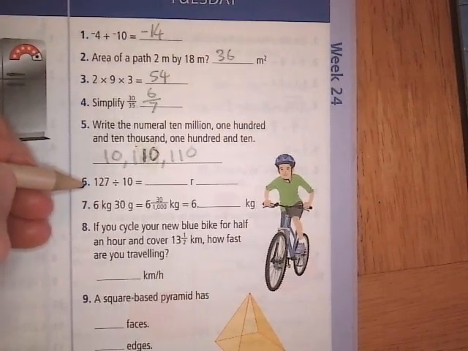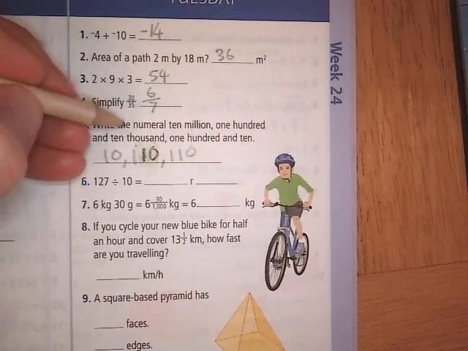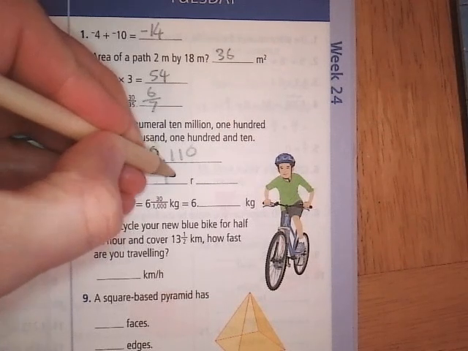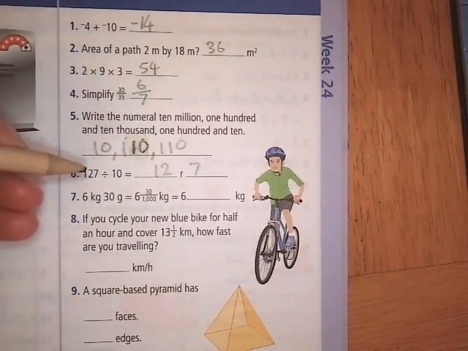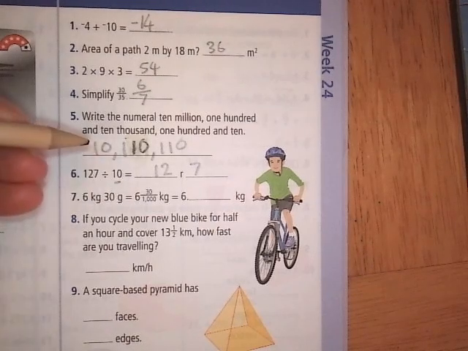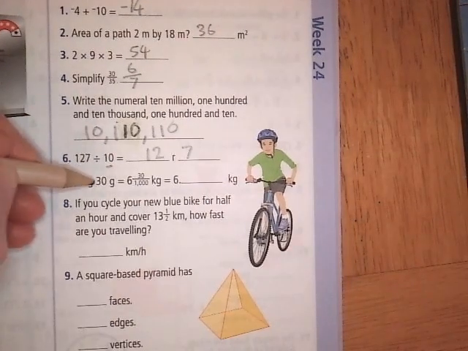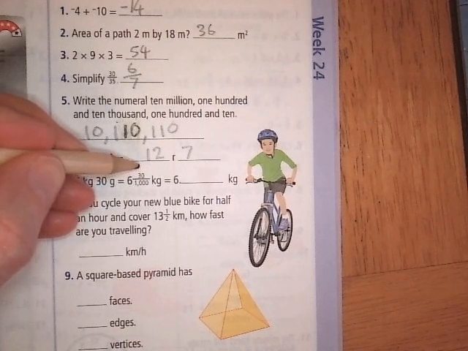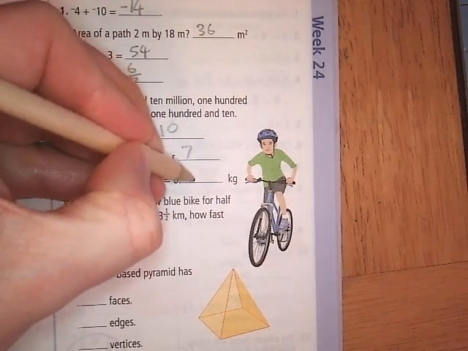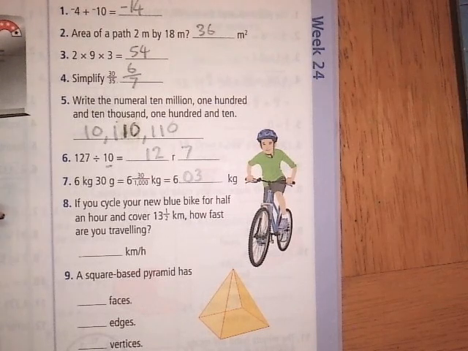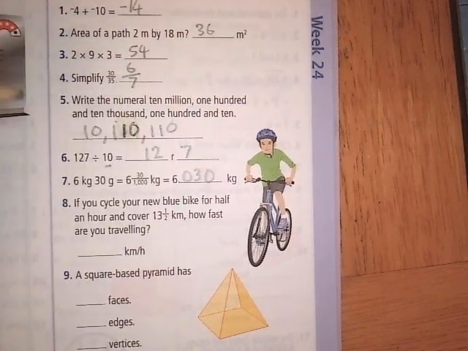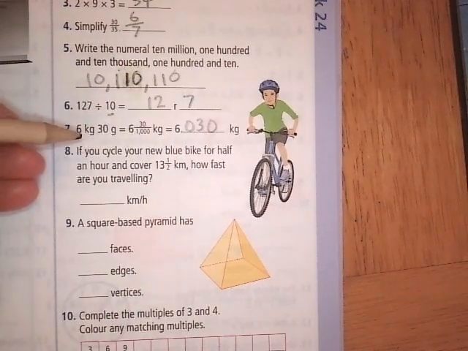Anyway, number 6, 127 divided by 10 is 12, remainder 7, and that's also 12.7 in this case because you're dividing by 10. Number 7, 6 kilograms and 30 grams is 6 and 30 over 1,000, which is 6.03. Or 6.030 if you want. It's all the same.